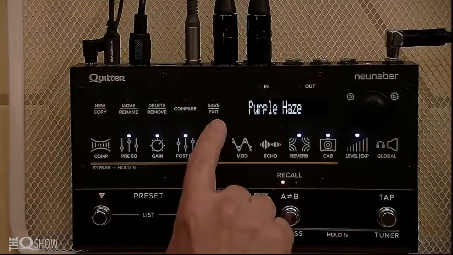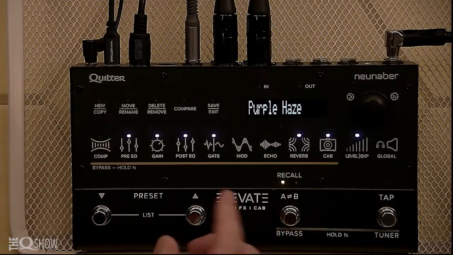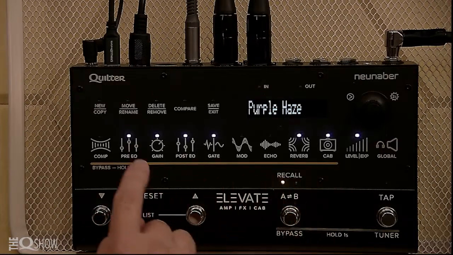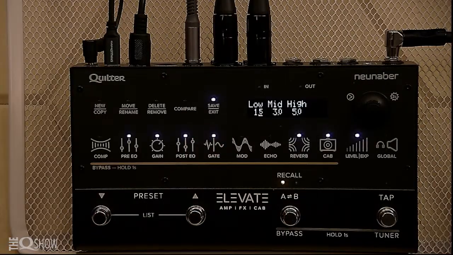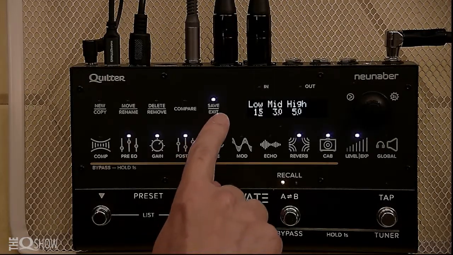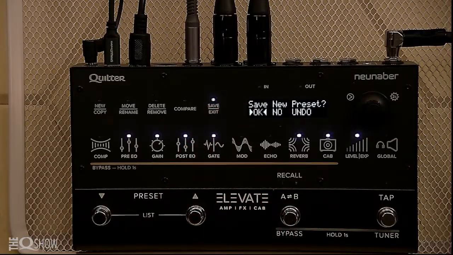Okay. So the first thing, I'm actually going to start over at the right here with the save exit button. Obviously, when you edit a preset, this LED is going to come on above save exit to tell you that you need to do something. It says, press me. In this case, it's going to remind you that you need to save this preset before you exit out, meaning before you try to change the preset.